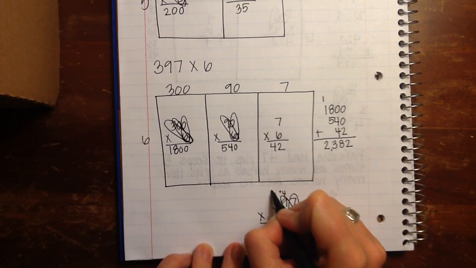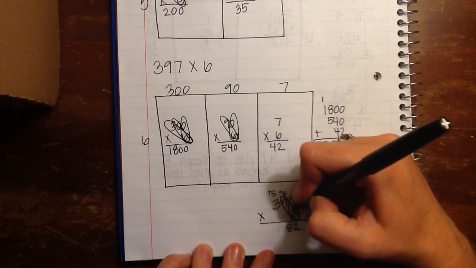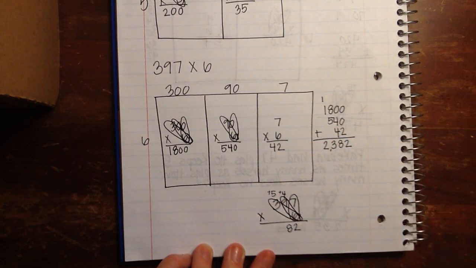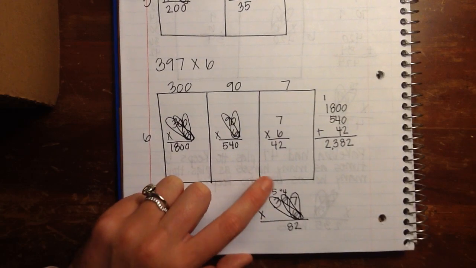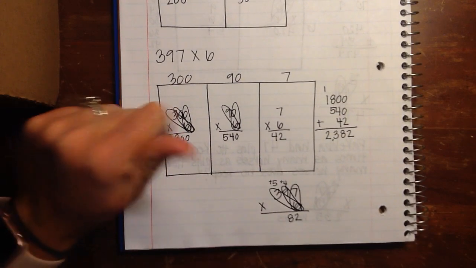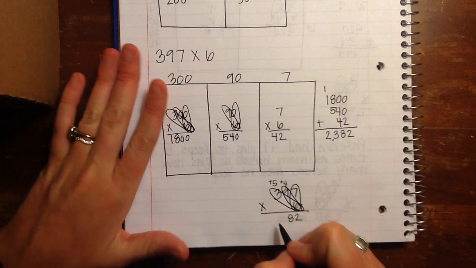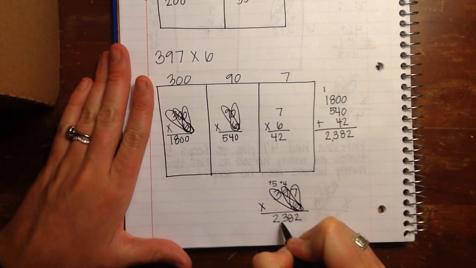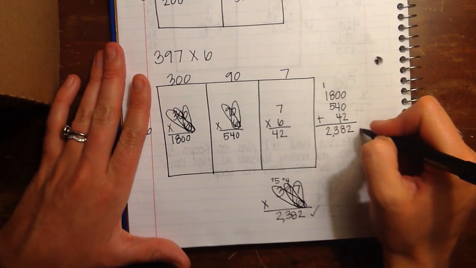So I'm going to put my 5, plus 5. 6 times 3 equals 18, plus 5. 18 plus 5, 19, 20, 21, 22, 23. So I got the same thing.